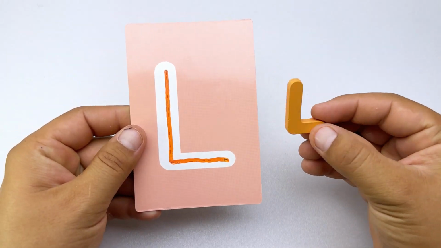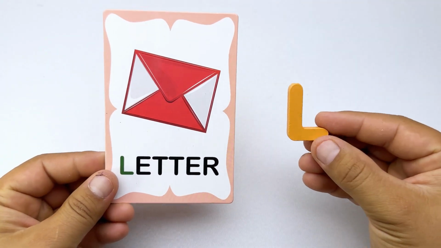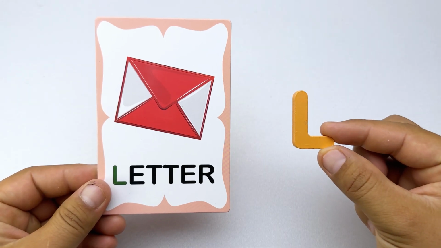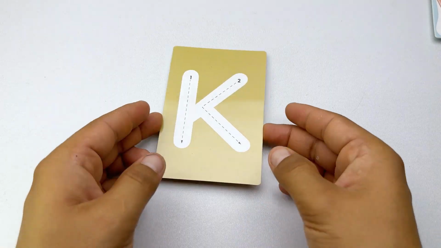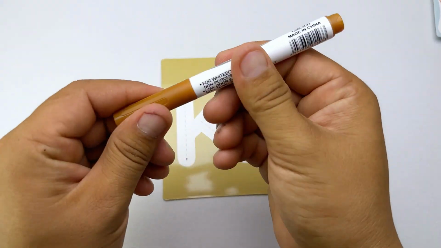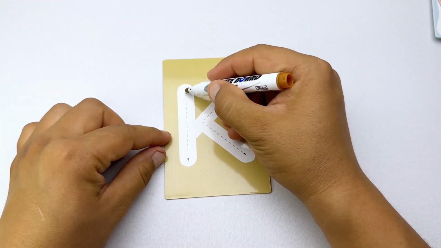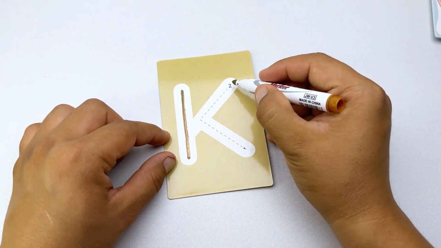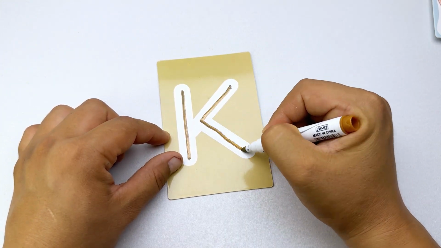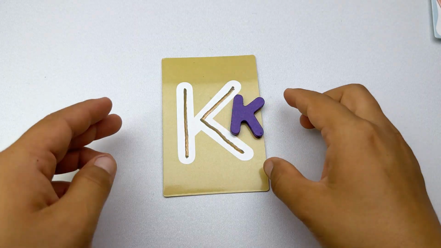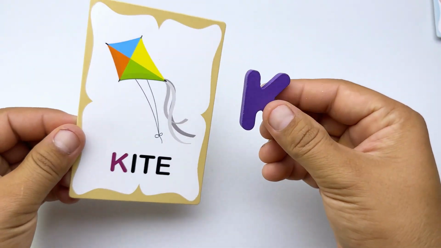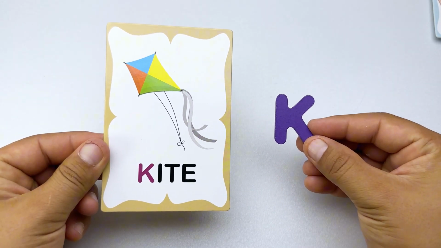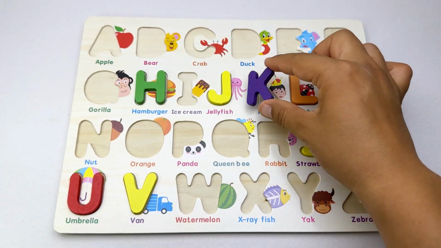Letter L. L is for letter. L. Drawing two lines. Letter K. K is for kite. K.